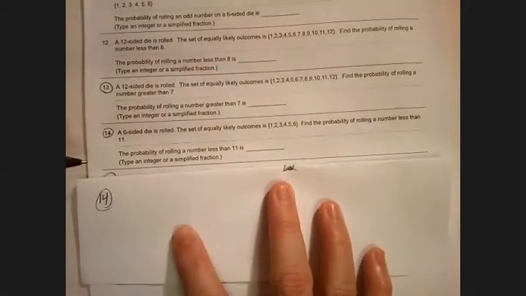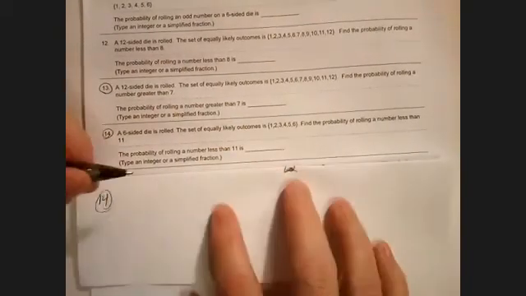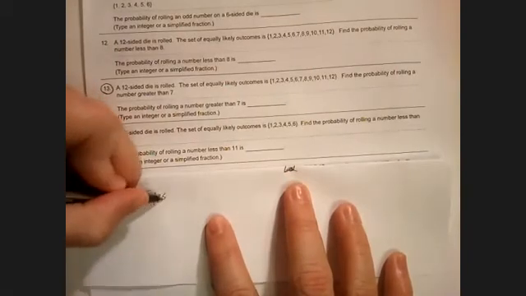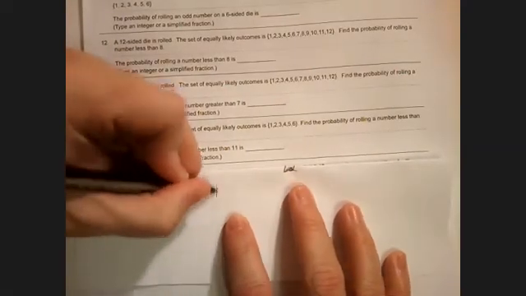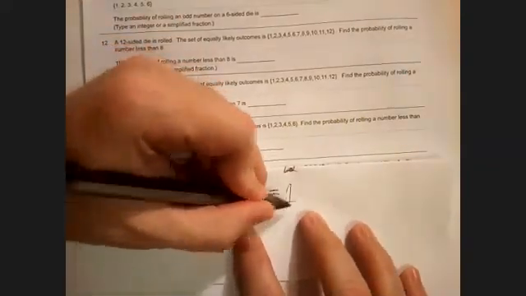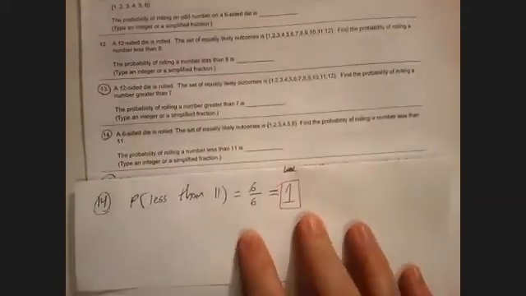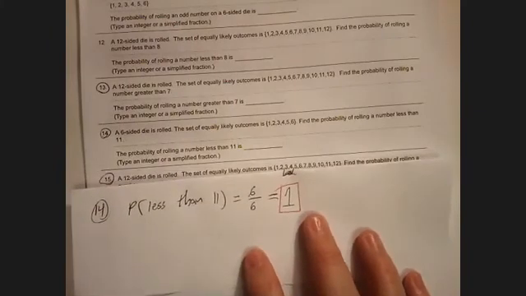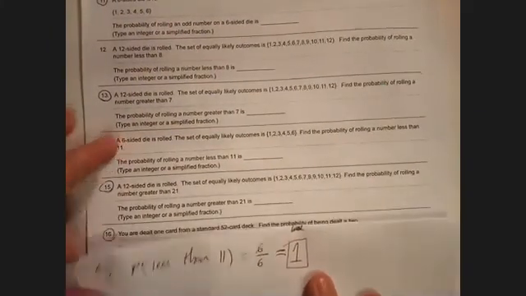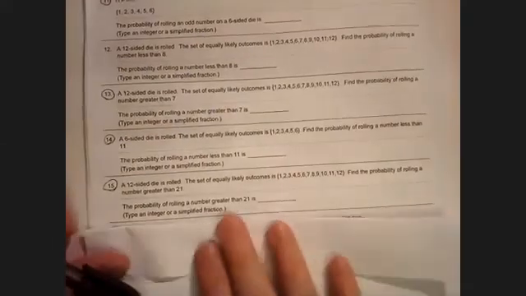Number 14. Since all our options are less than 11, the probability of less than 11 is 6 over 6, which is a fraction, but it's going to want the simplified fraction, which is 1. And then the last one I'm going to look at is number 15, and then we'll do a new video since we're going to talk about new stuff. But we can do this briefly.